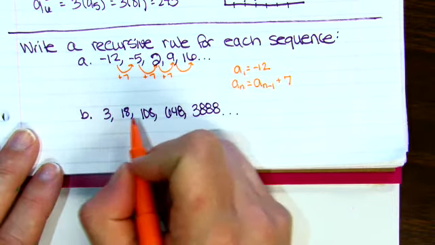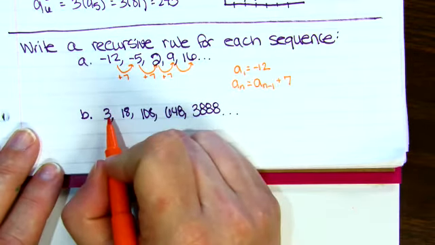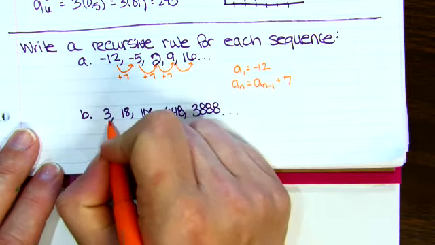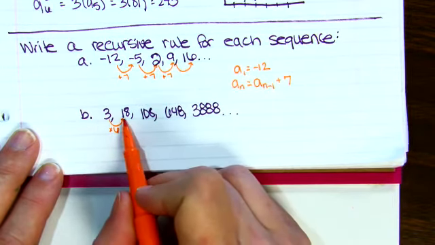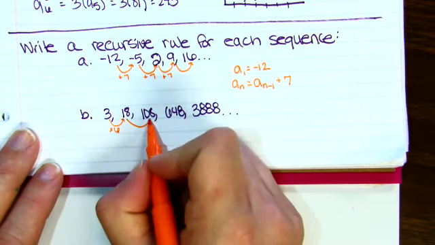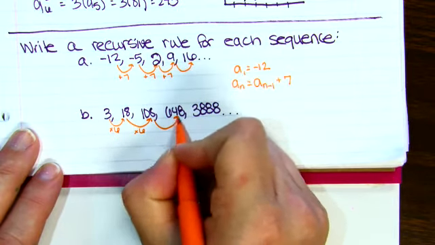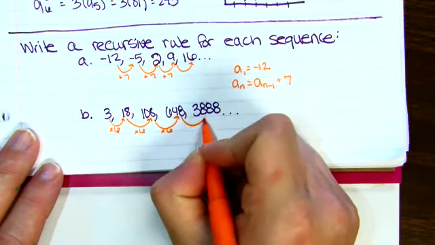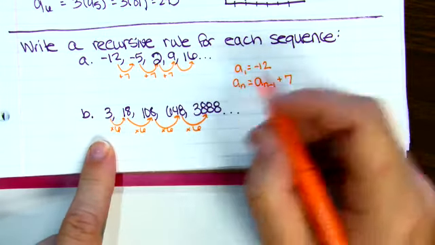Now to look at this one, I can see that this is growing super quickly. That makes me think exponential. I know to go from 3 to 18, that's just multiplying by 6. So what I would do is I would then check, is 18 times 6 108? Is 108 times 6 648? Turns out that it is, so I'm multiplying by 6 each time. So because this is a geometric sequence, this is my common ratio, 6.